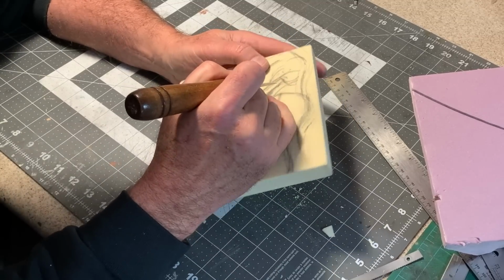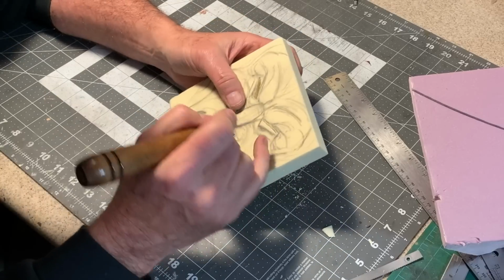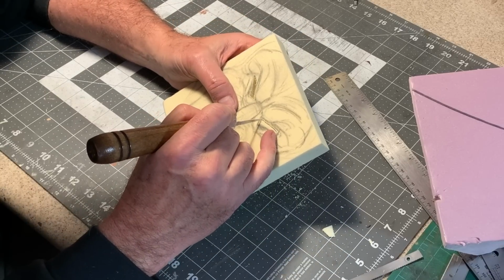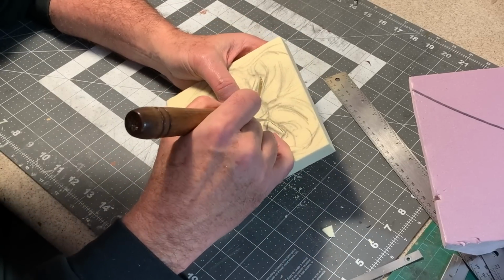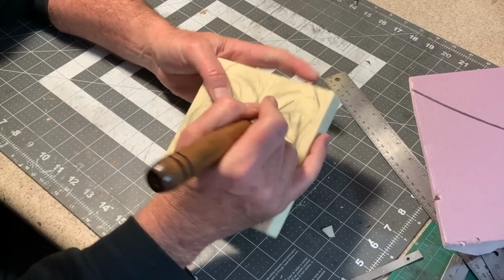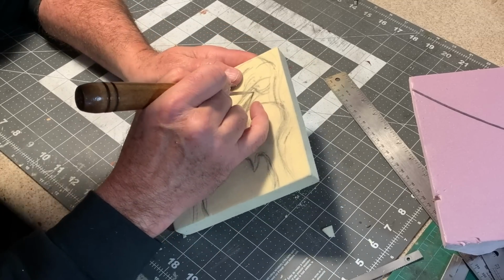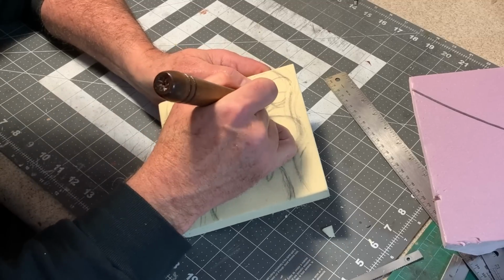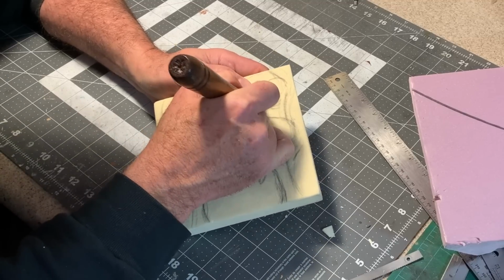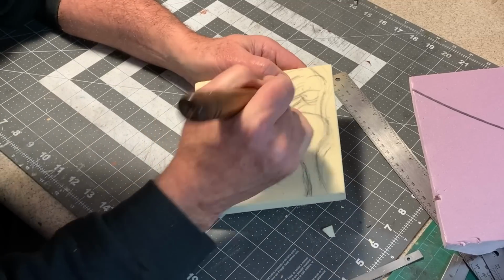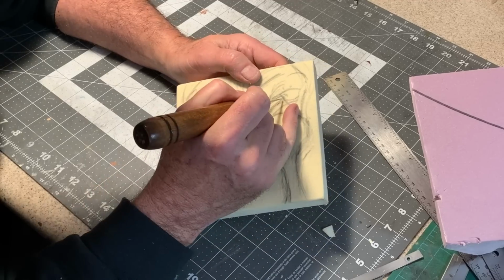Working with polyurethane foam is very different than other foams. Not using a hot wire cutter on this. Foam's way too dense. Using basically woodworking tools, so it's a lot like carving wood. Or in this case, it's kind of like carving a pumpkin.